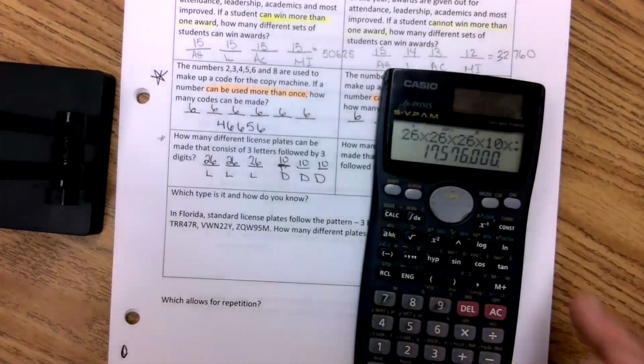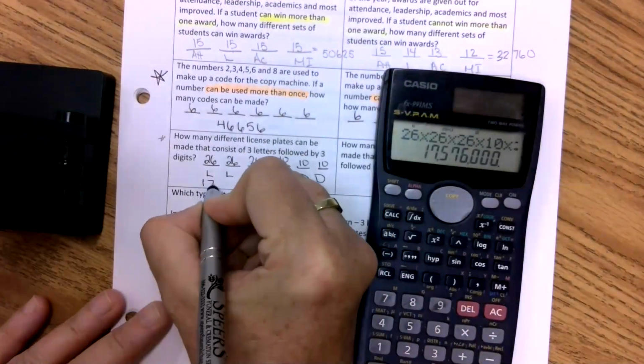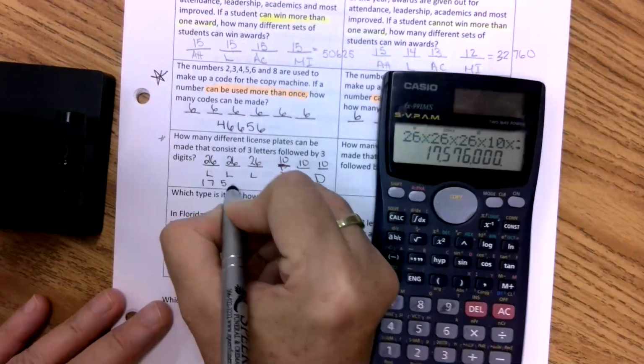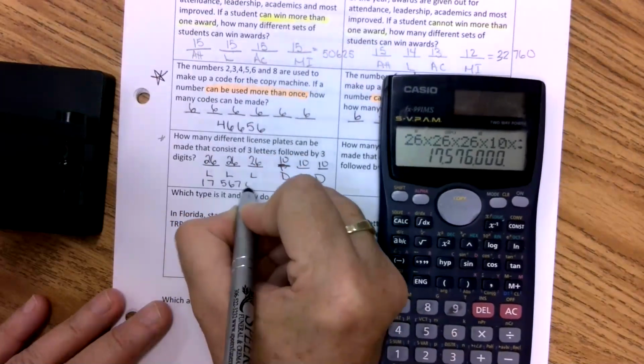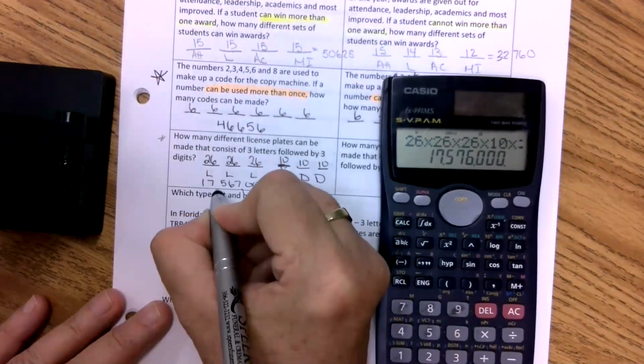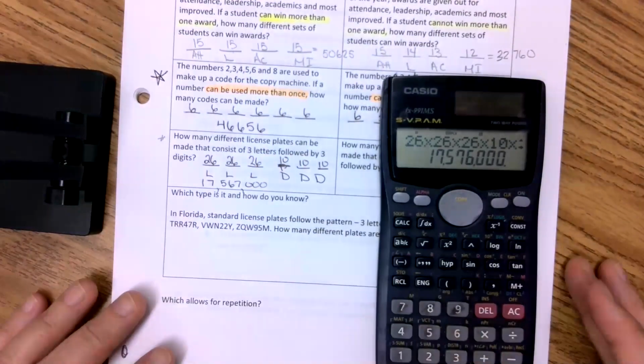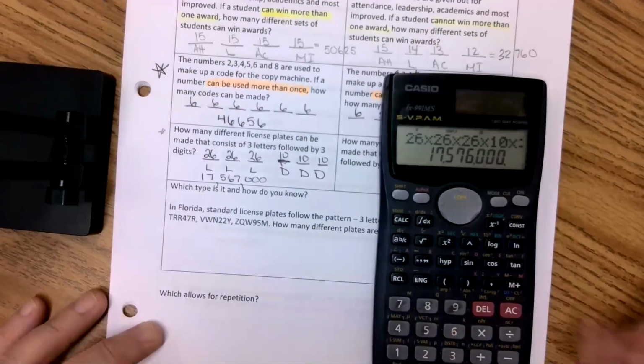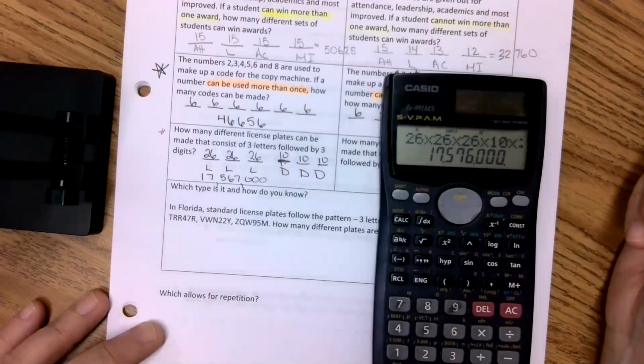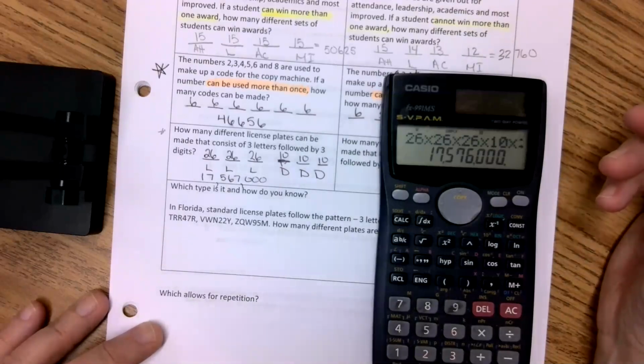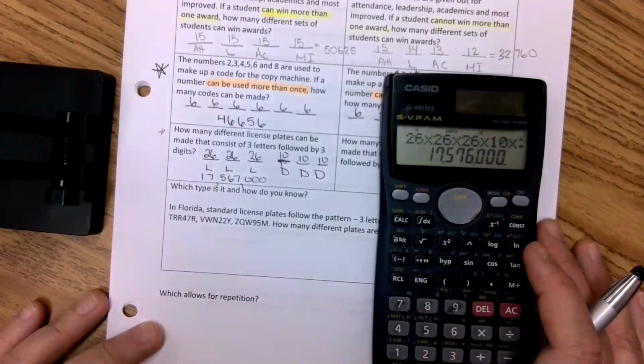Oh my. 17,576,000. All right, you don't need the commas in there. I put them in there. Yeah, you're going to find the answers in this section are going to be big. And that's okay.